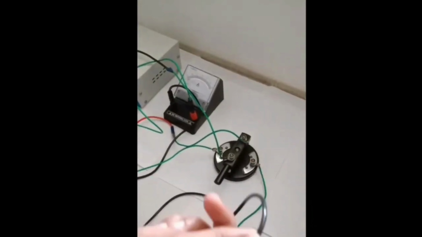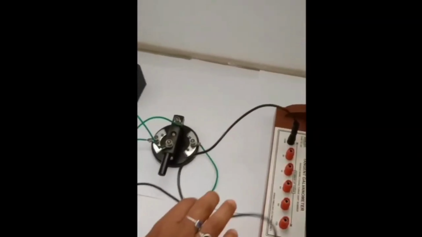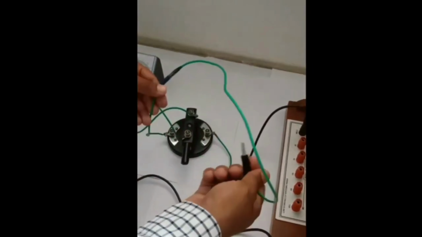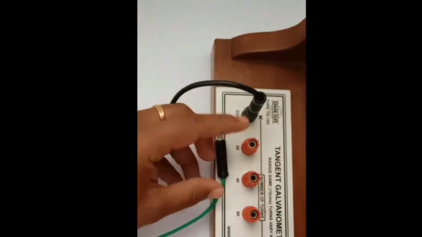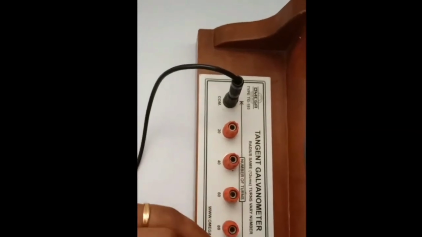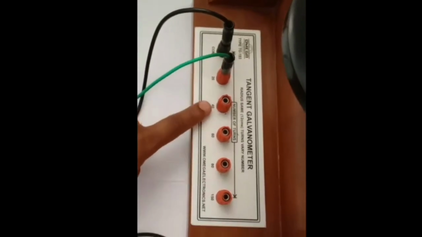R is connected to the common of the tangent galvanometer, and S is connected to the terminals which give you 20 turns, 40, 60, 80, 150. That means we can switch the terminal S to 20, 40, 60, 80, or 150 turns, so that we can change the number of turns in order to increase the magnetic field in the circular coil.